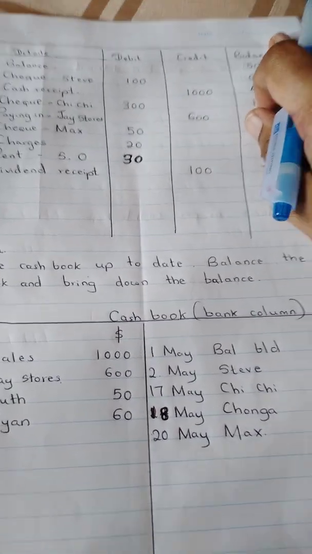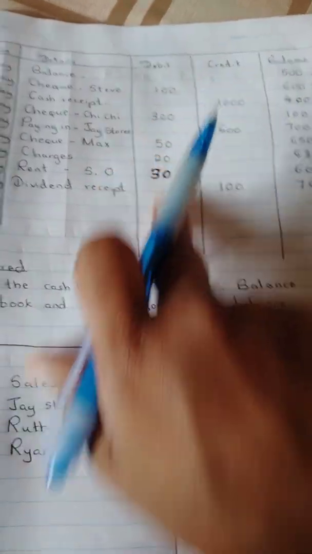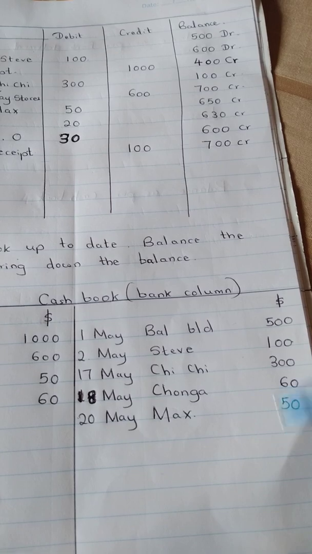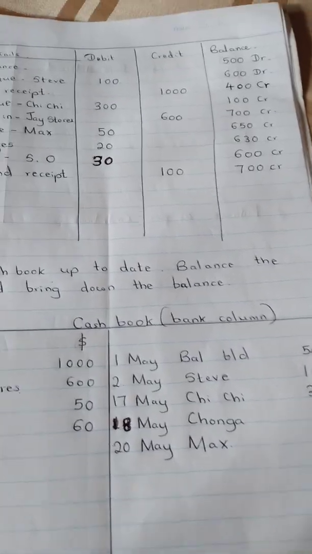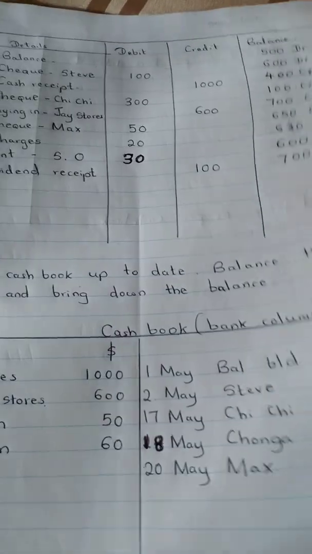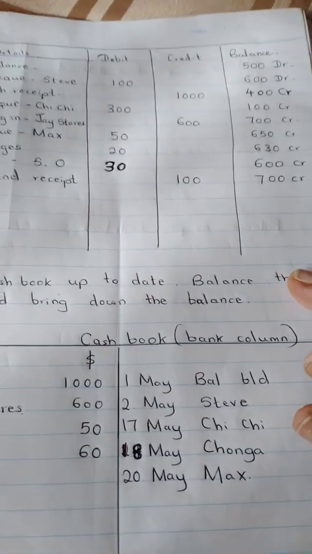Always remember, what the bank enters on their debit side will be entered on the credit side of our cash book, because what we enter as a debit will be a credit entry for them, and what we enter as a credit entry will be a debit entry for them.